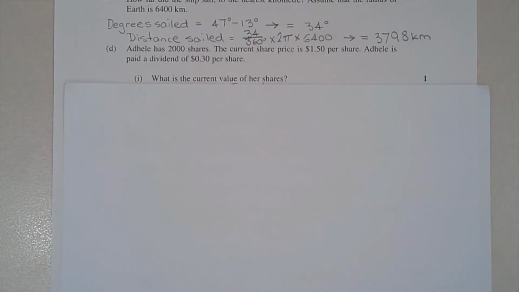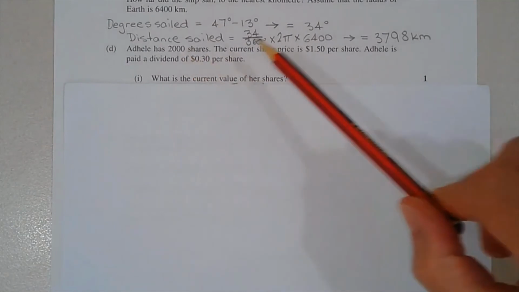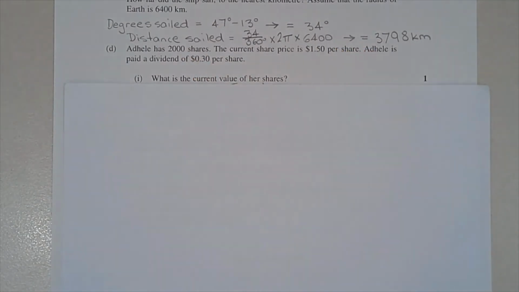Question 28D. Adele has 2,000 shares. The current share price is $1.50 per share. Adele is paid a dividend of 30 cents per share. Part 1. What is the current value of her shares? That's fairly straightforward. Take the number of shares and multiply it by the current share price. And we get $3,000.